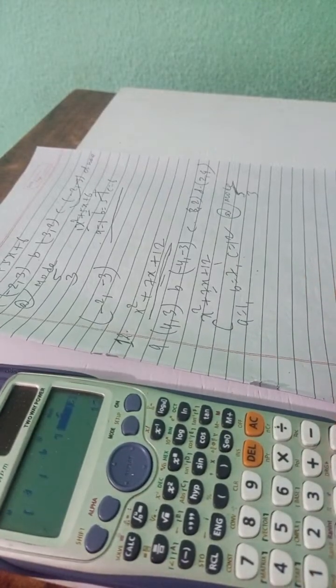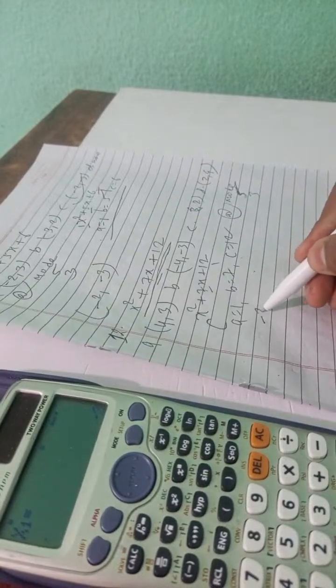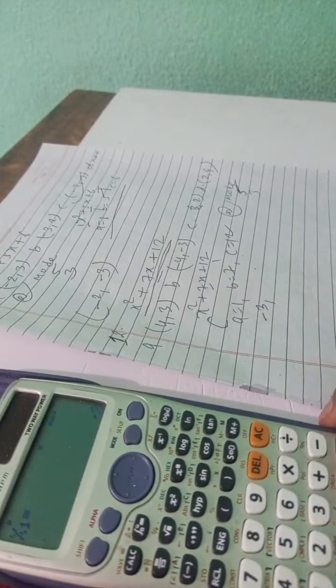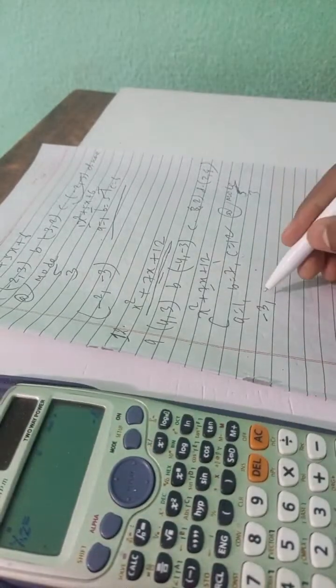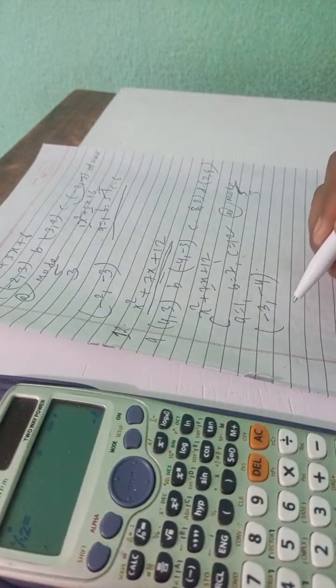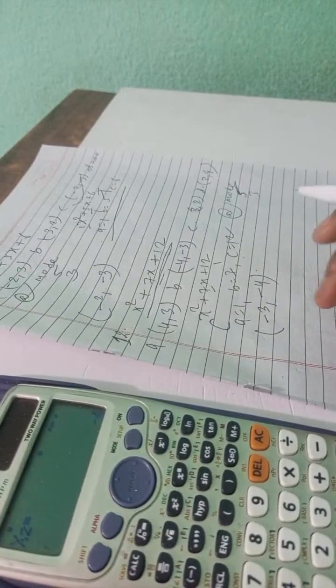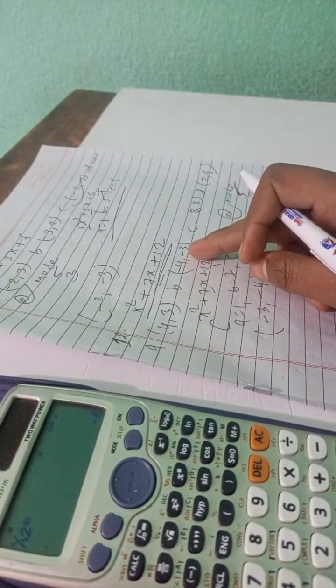If you want to take the answer, then you have to click equal to. One answer is minus 3. For another answer, we'll click again, and that answer is minus 4. Then you have to look where minus 3 comma minus 4 is in the options. That option is B, minus 4 comma minus 3.